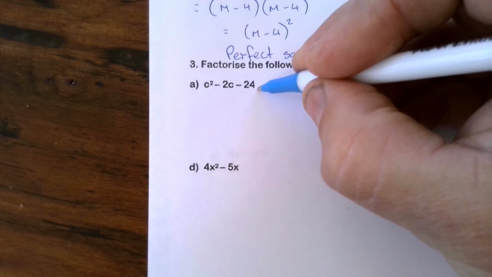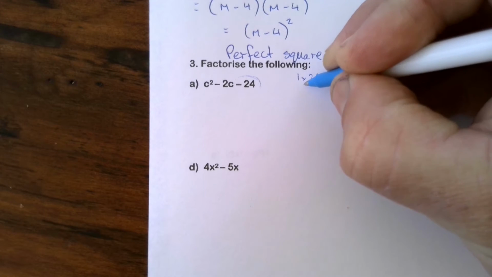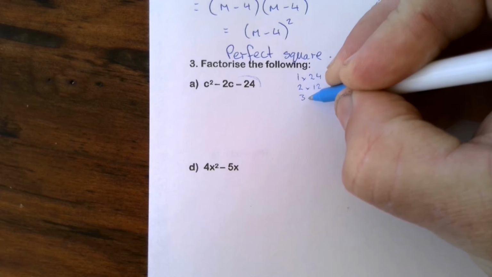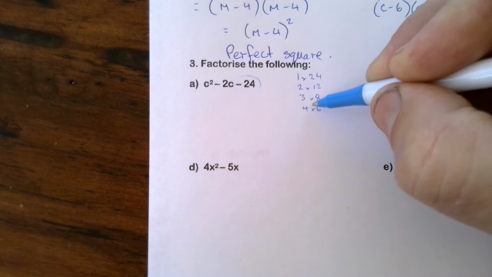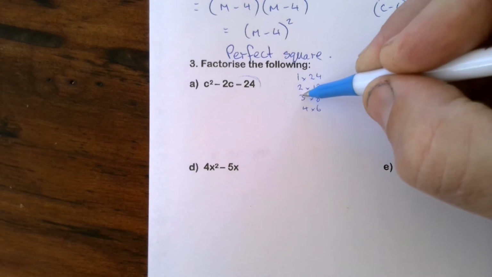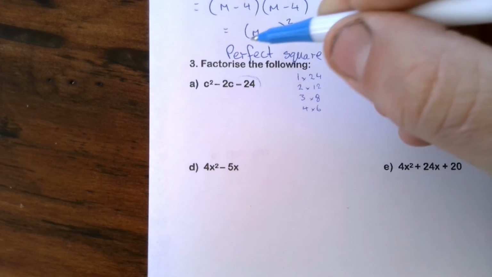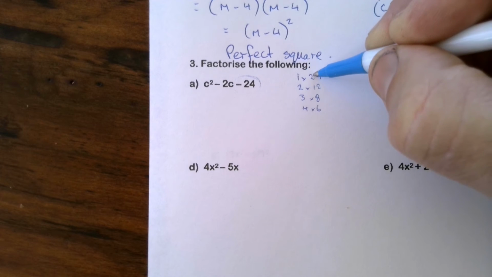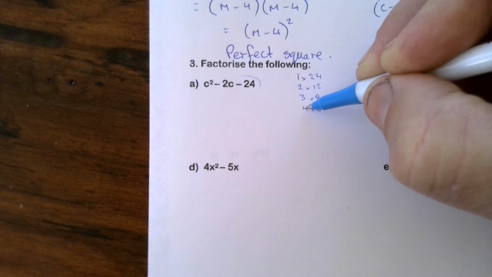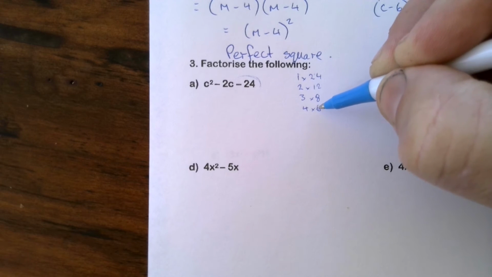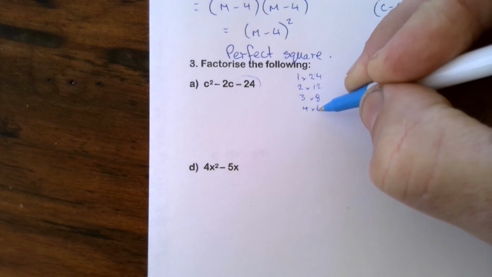What I would do is I start scanning through my head of all the factors of 24 that I can think of. So I know I've got 1 times 24, I've got 2 times 12, I've got 3 times 8, and I've got 4 times 6. And when I'm doing this, I'm trying to match these factors to try and make the number negative 2. So there's no way that the combination of 1 and 24 is going to give me 2. In fact, none of these are going to work except for this one. So I'm saying, how do I make 4 and 6 give me the answer negative 2? And if I do positive 4 minus 6, I will get minus 2.